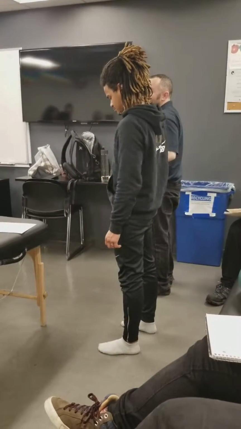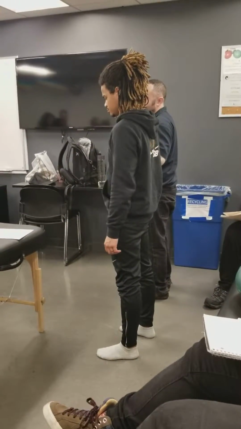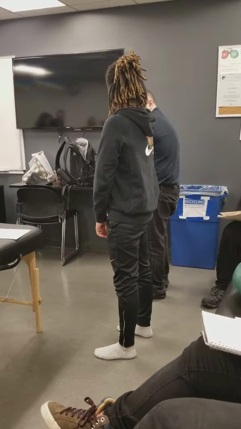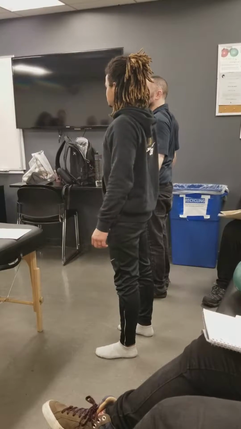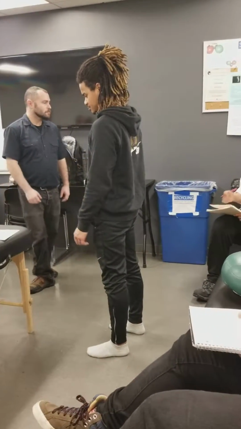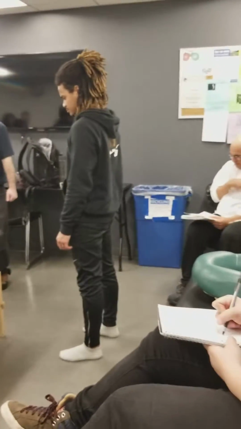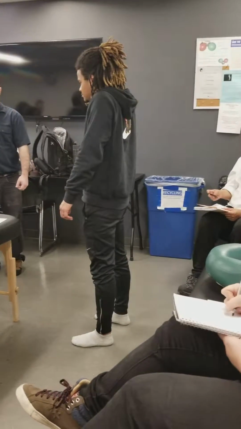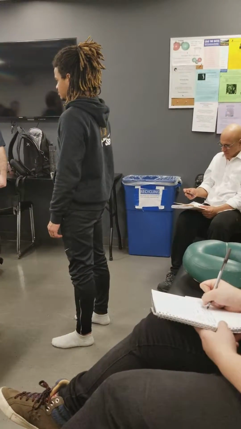Retraction is going to be the opposite. Think about bringing the scapula together. So protraction, they're moving the scapula apart, right? Retraction, they bring the shoulder blades together. Okay? Elevation and depression. Shrug the shoulders up. Any pain? Back to neutral. And then active depression, pulling them down.